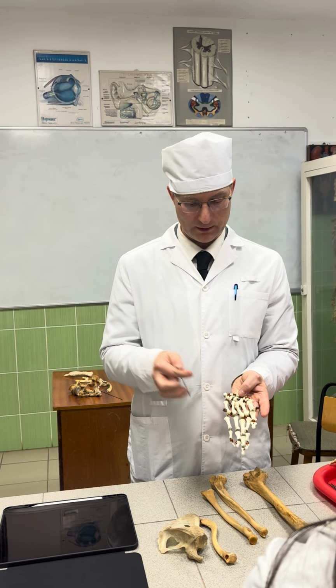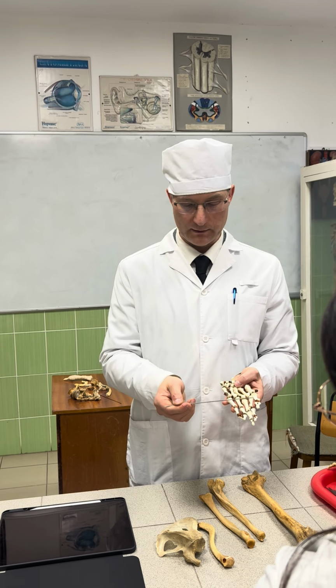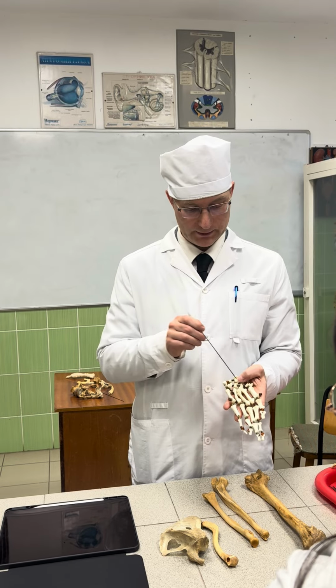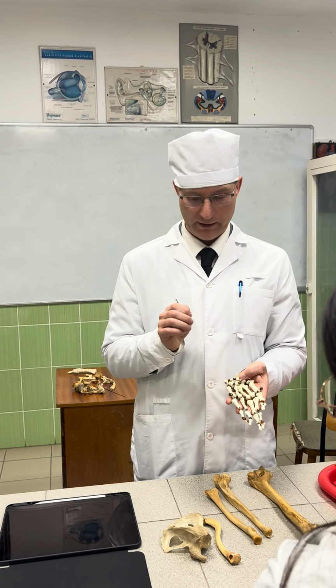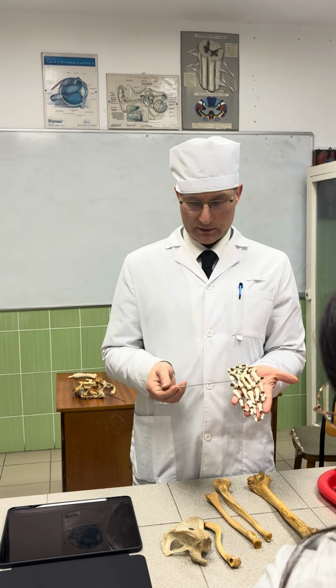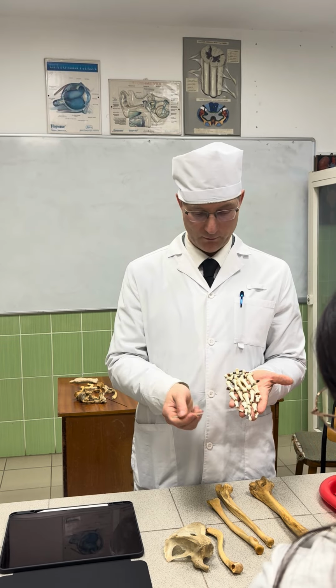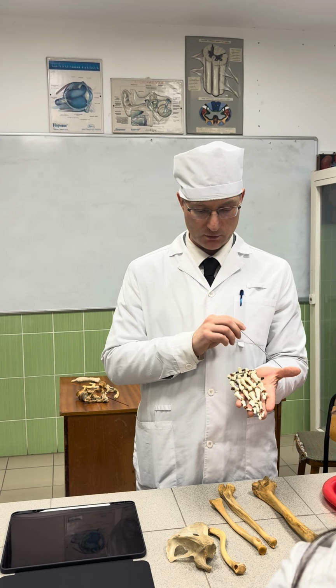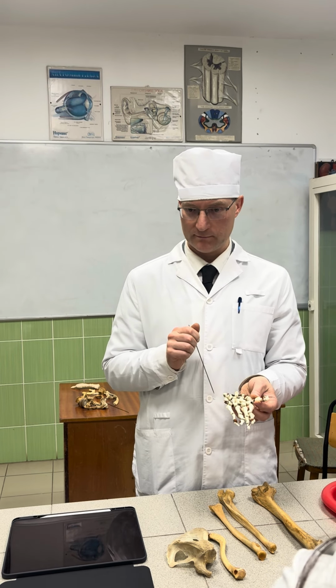Then we have the metacarpus. Metacarpus, 5 bones, and the same with the fingers, you should know only. It has a base, body, and head. For the fingers, the difference is that 4 fingers have 3 bones, only the thumb has 2 bones. This is the thumb, 2 bones. That's all.